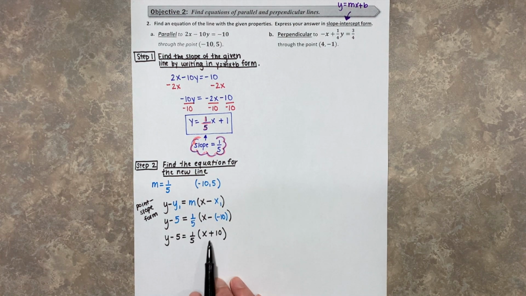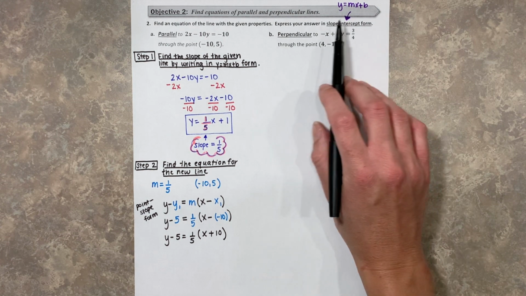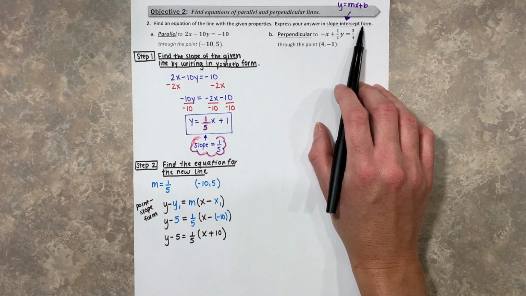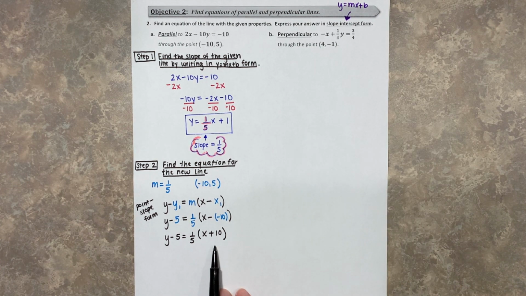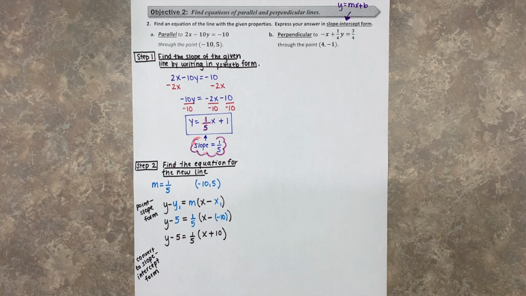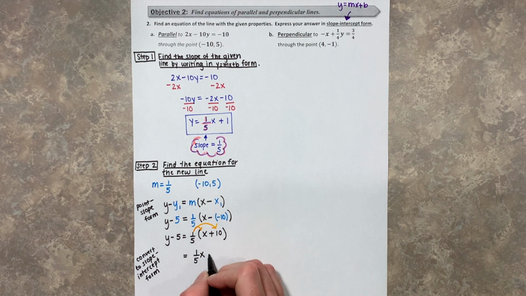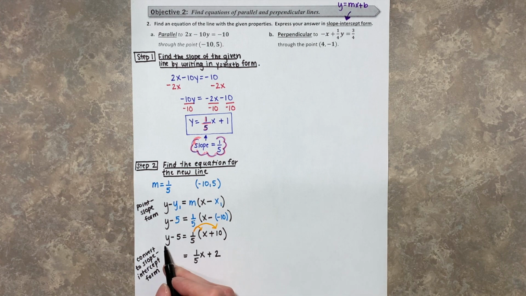Now we've written an equation for our new line in point-slope form, except the problem asked for slope-intercept form. So the last step is we need to convert this point-slope form to slope-intercept form. To do that, we need to do two things. We need to isolate y, and we need to get rid of these parentheses. Let's start by distributing this 1/5. That will leave us with 1/5 x, and if you take 1/5 times 10, that will give us a positive 2. And then let's bring down the y minus 5.